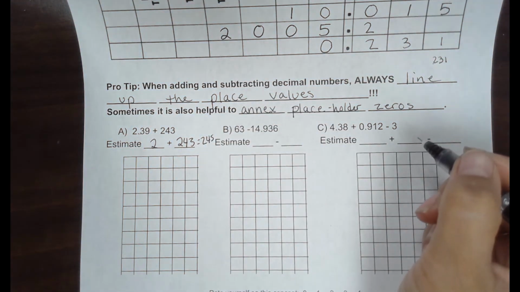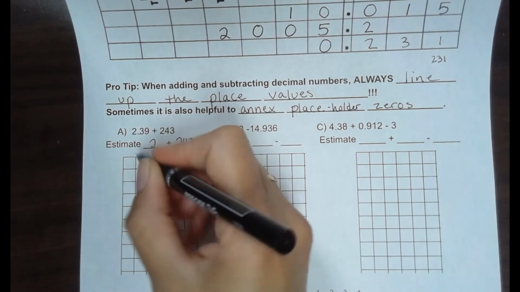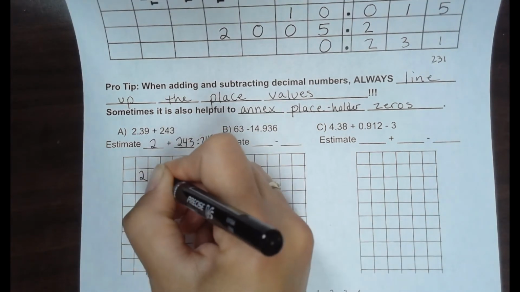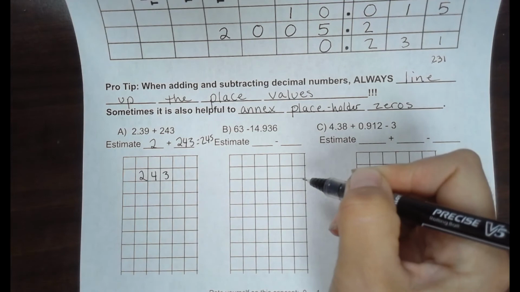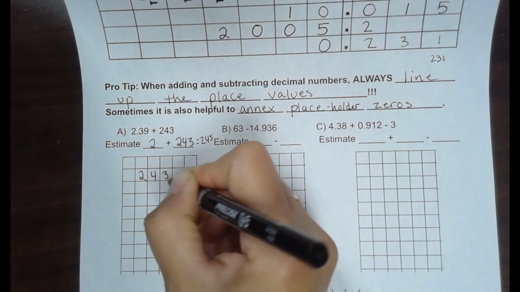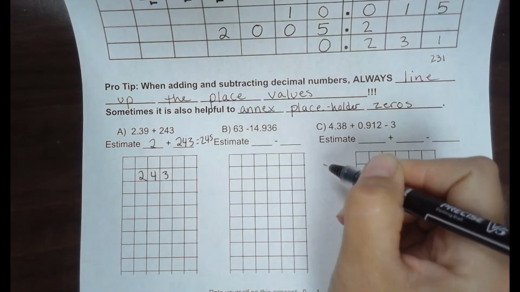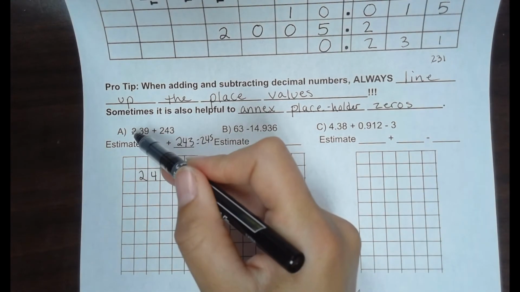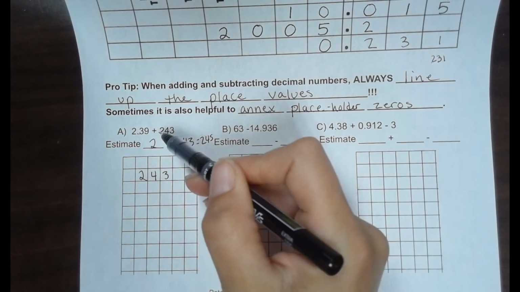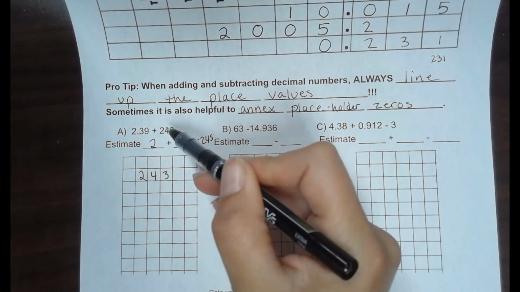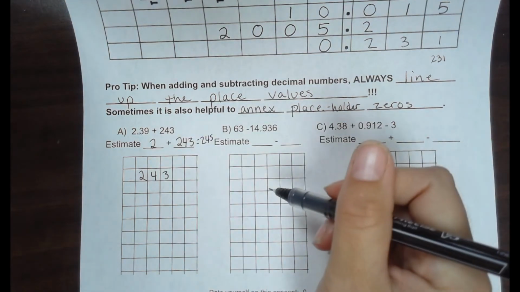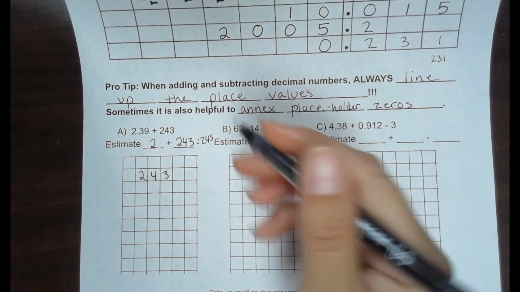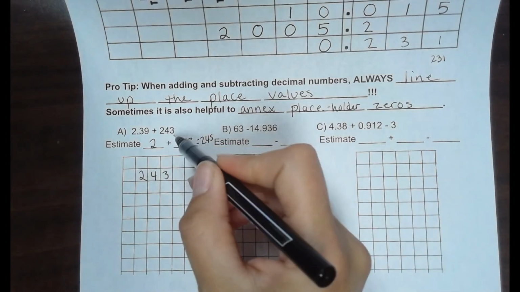What I find students doing is, all right, 243, and then they'll want to write 2.39 underneath it, and then they start adding it together. You can't do that. This is 200s. If I start adding it with 2 wholes, that's ones place. I can't add those together and call it 400s. It doesn't work. So where is the decimal on 243?